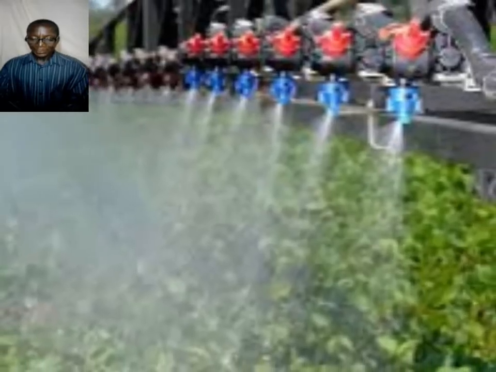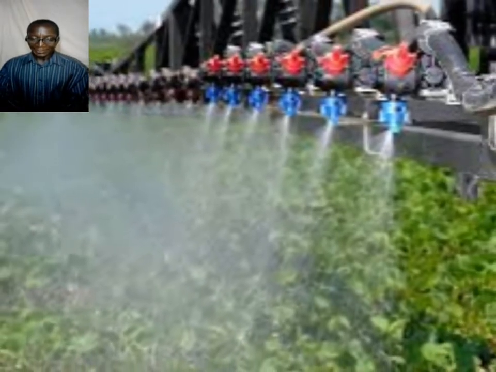We have contact herbicides, which affect only the part of the plant that they touch. They generate phytotoxic free radicals and interfere with the lipid metabolism of the plant and lead to ultimate death. Adequate spraying to cover the whole weed plant is needed.